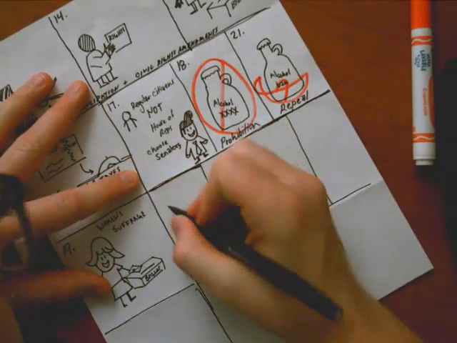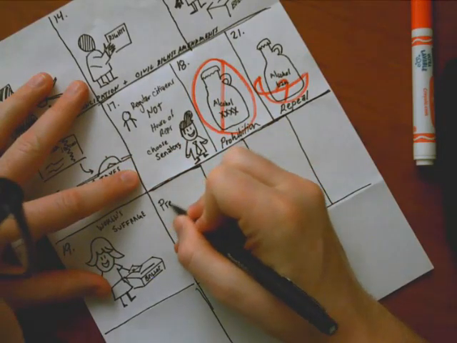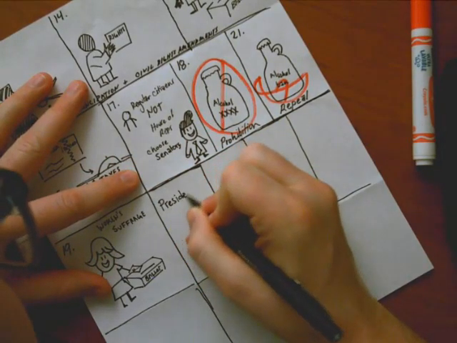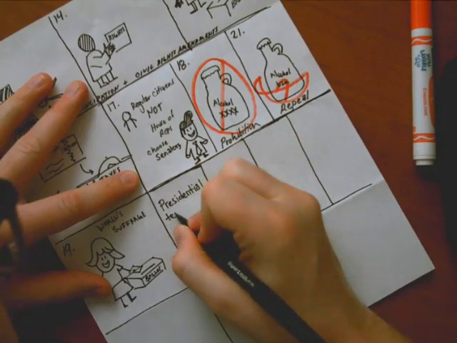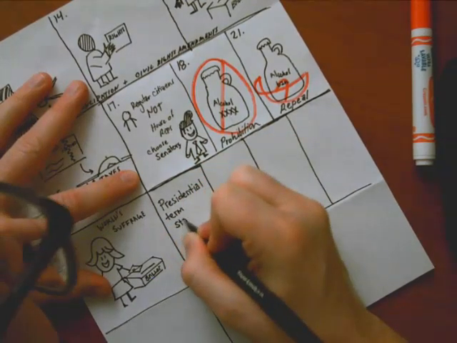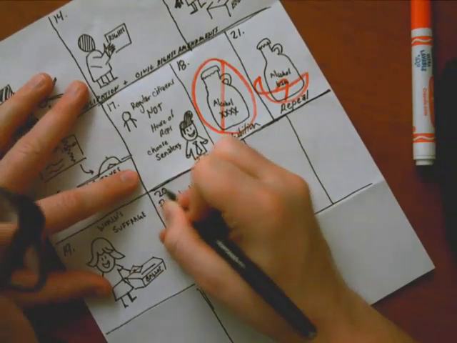So, because I don't necessarily have a way to draw the presidential term starting in January, I'm just writing it out for number 20.